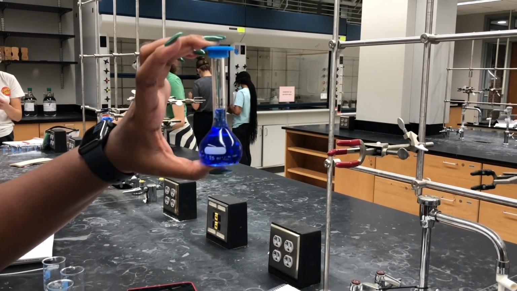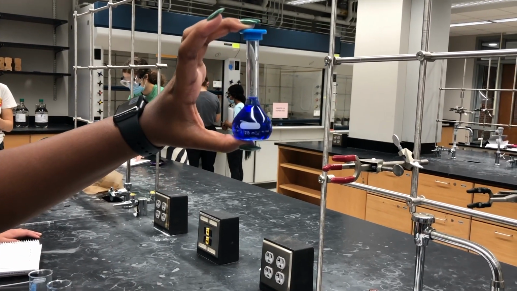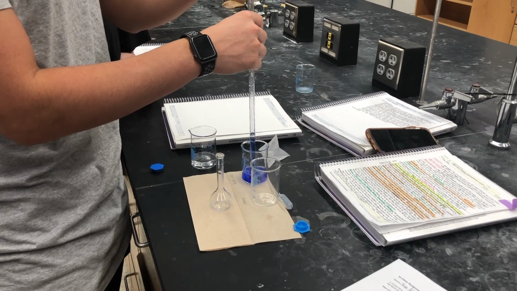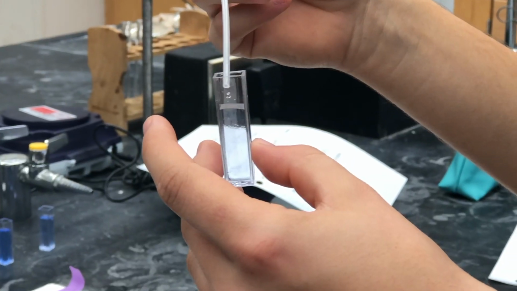We first made sure our stock solution was well mixed. We made sure that our meniscus was right at the top of the line. Then we took 10 milliliters of our stock solution and diluted it with 15 milliliters of DI water.